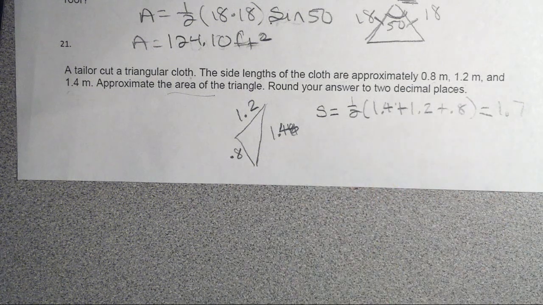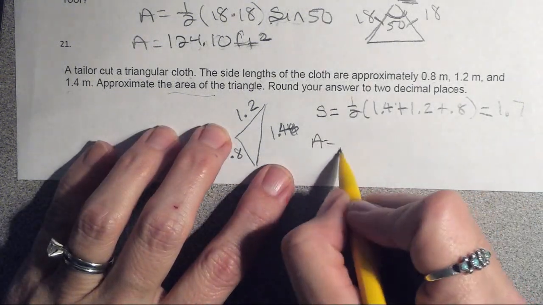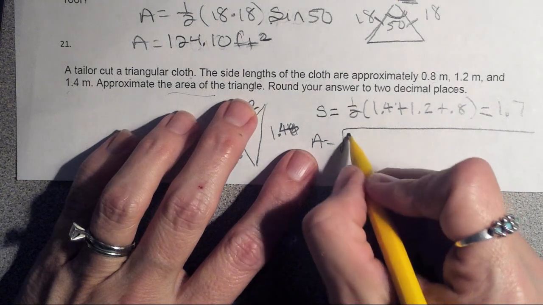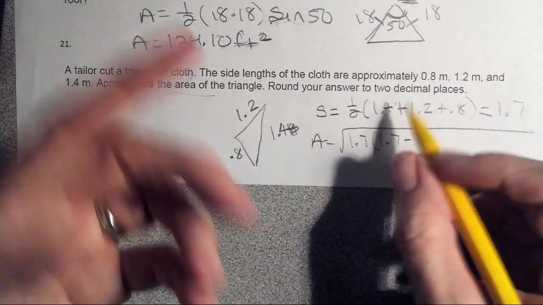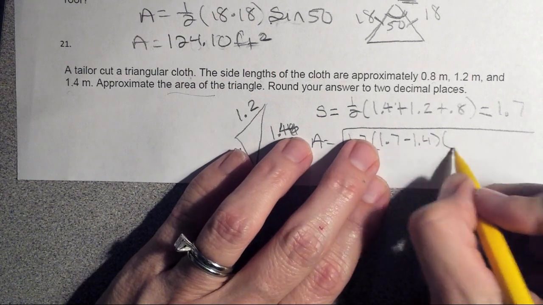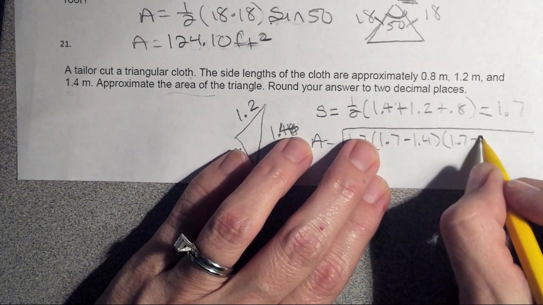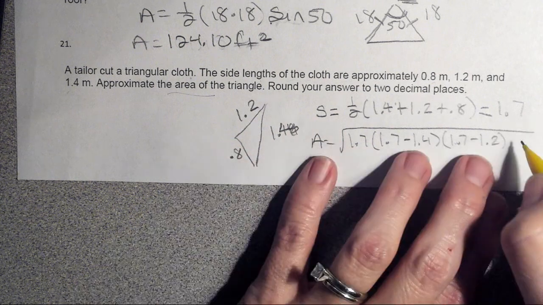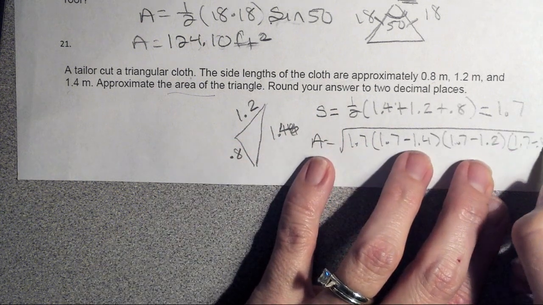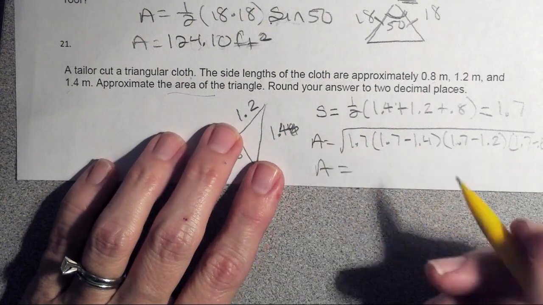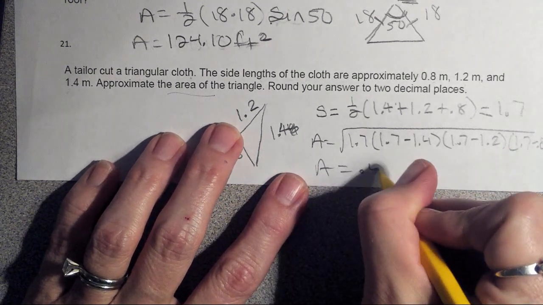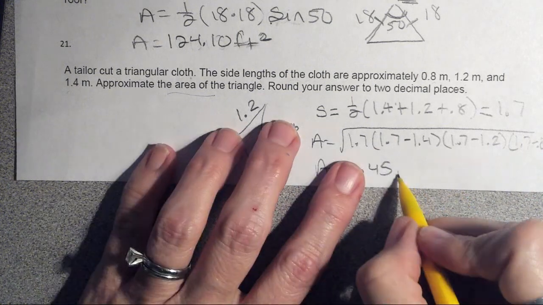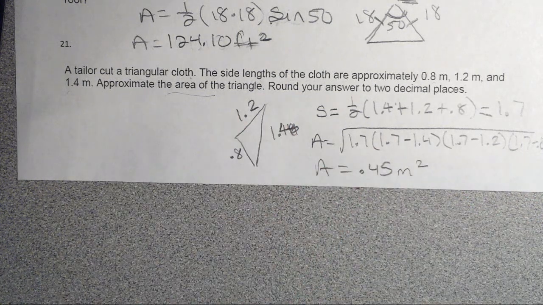You're going to add these all up and multiply it by half, and you're going to go plug it into your giant area formula. So got 1.7, 1.7 minus, it doesn't matter which one you call A, 1.7, it doesn't matter which one you call B, as long as you're using all of them, and 1.7 minus 0.8. You're going to plug that into your calculator, and you're going to get 0.45 meters squared.